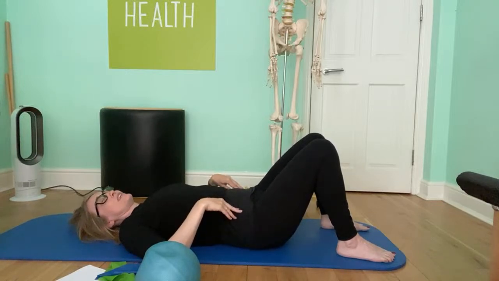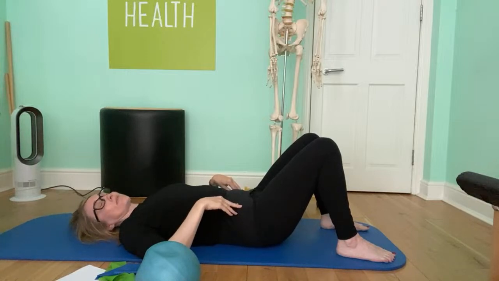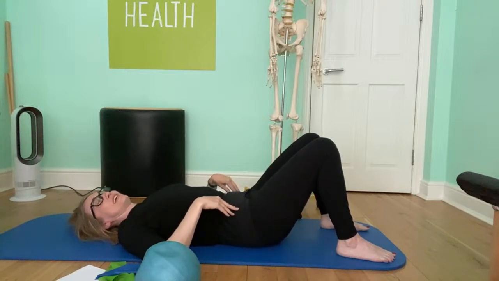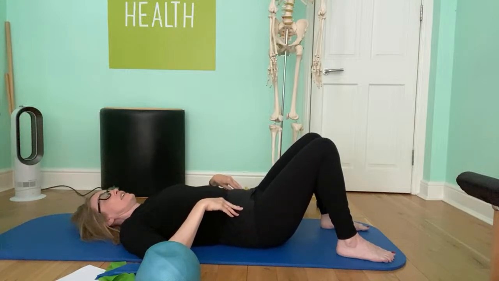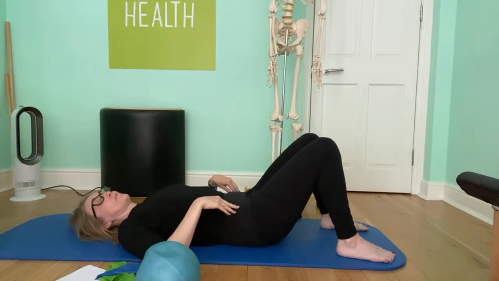You may find that it's tight in areas, especially if you've got a tear. The thing labrum tears hate is where you'll start getting hip impingements.